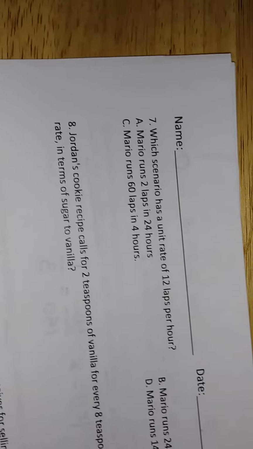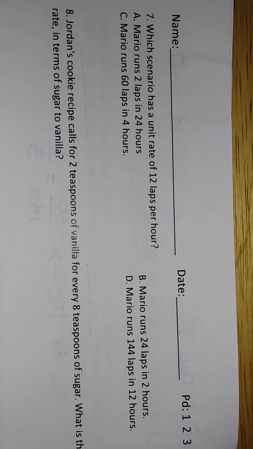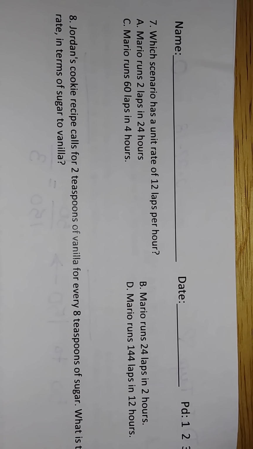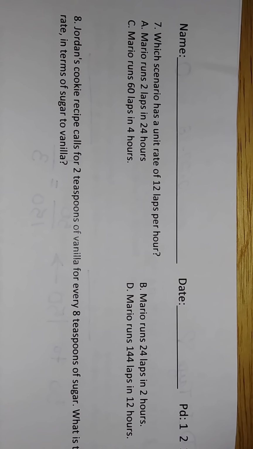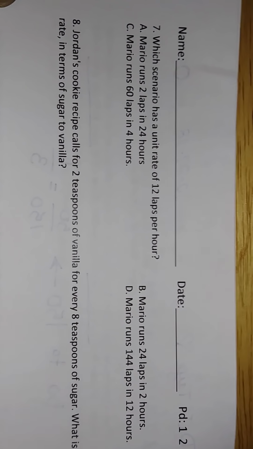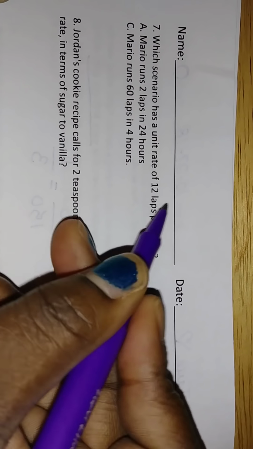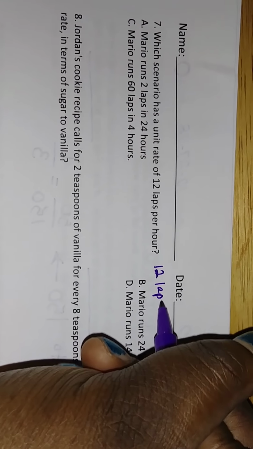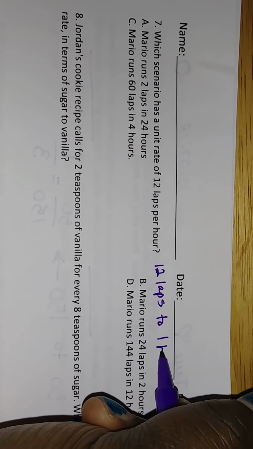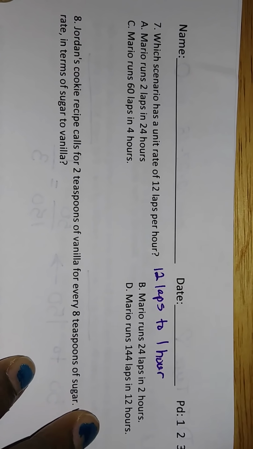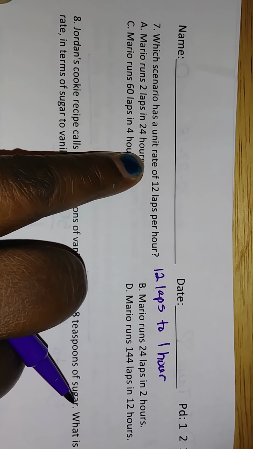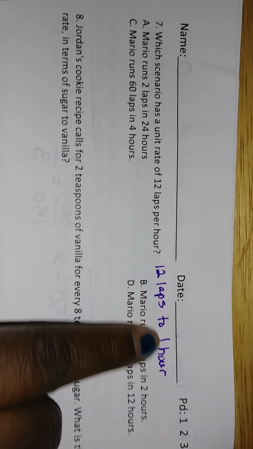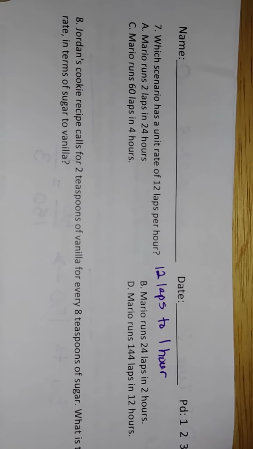All right, let's go back to our packet. Number 7. Which scenario has a unit rate of 12 laps per hour? 12 laps per hour. So remember that per is saying for each or for one. So that means 12 laps to 1 hour. All right. So we are going to see if each of these reduce to 12 laps to 1 hour, 12 to 1 ratio.